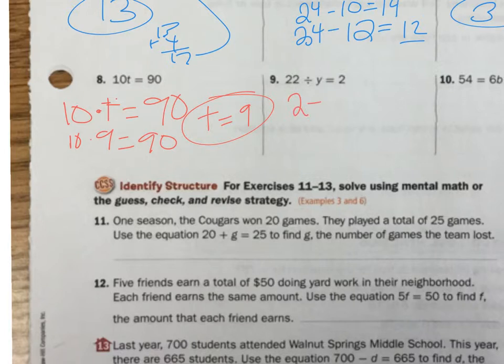Okay, 22 divided by y equals 2. I want to find numbers that go into 22. I know 2 goes into 22, so I could say 22 divided by 2. That's going to equal 11. That's not even close to 2.